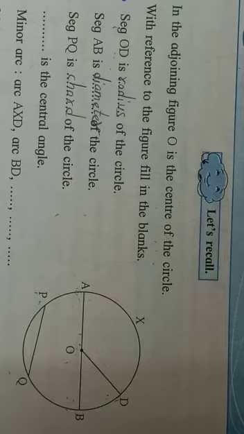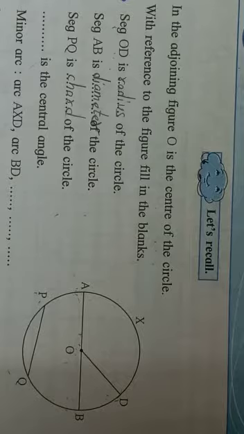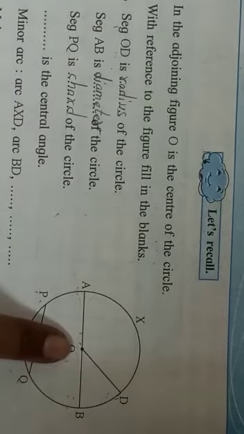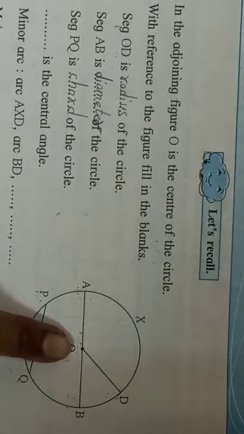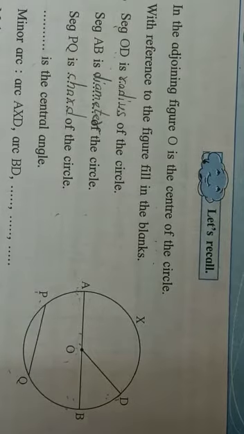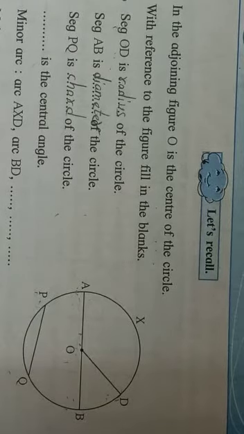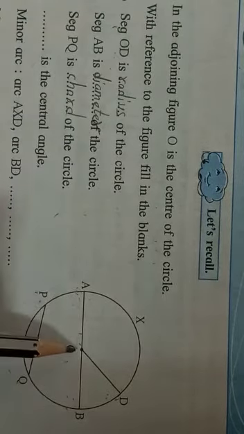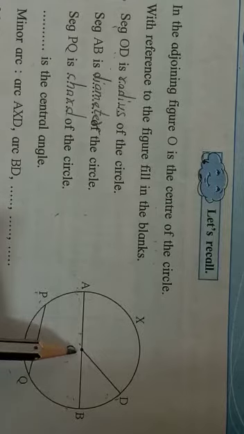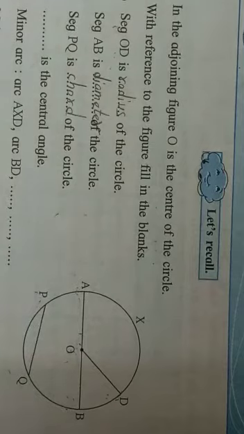Now the central angle. The central angle concept you have studied in, I think, 7th standard. Now what is the central angle here? See, O is the center of the circle. If the angle has its vertex as the center of the circle, then that angle is called the central angle.